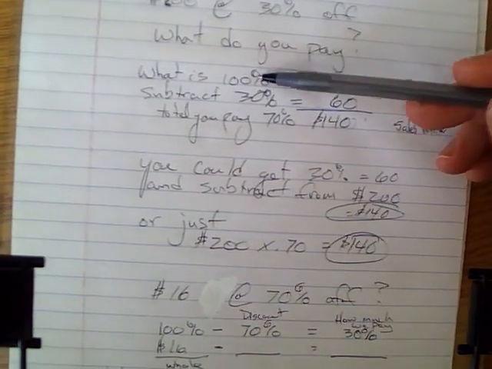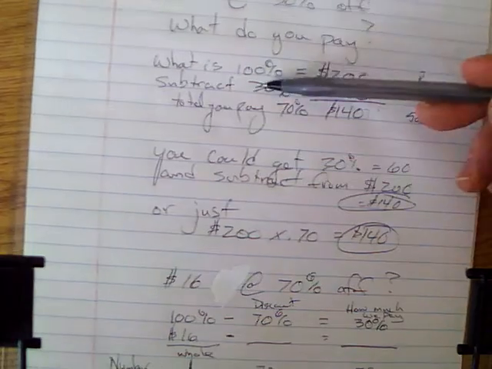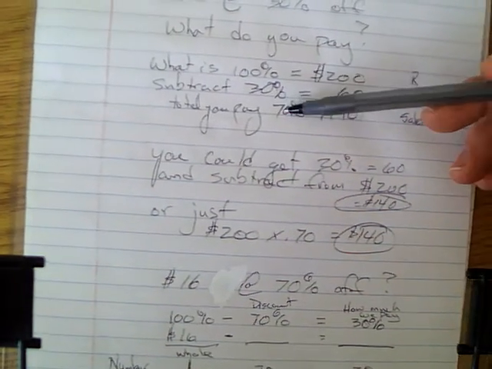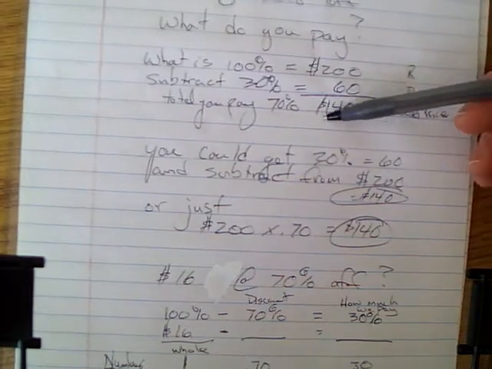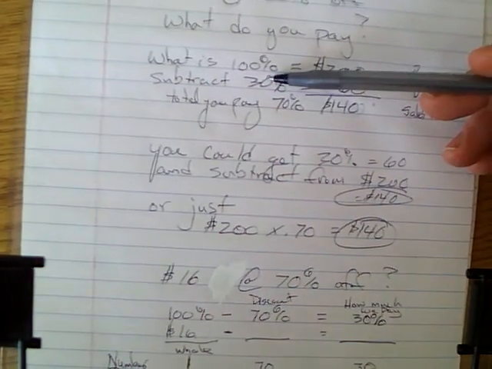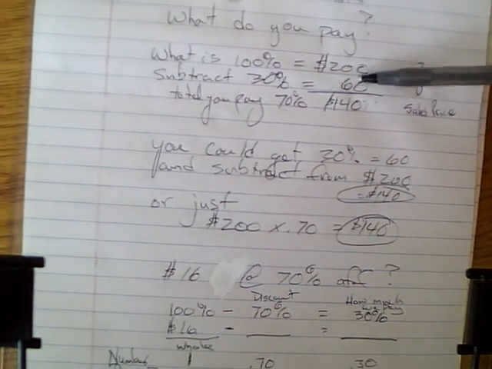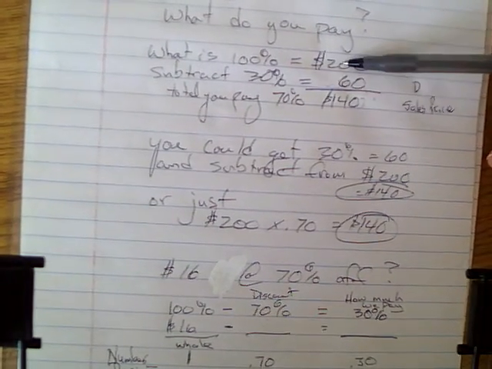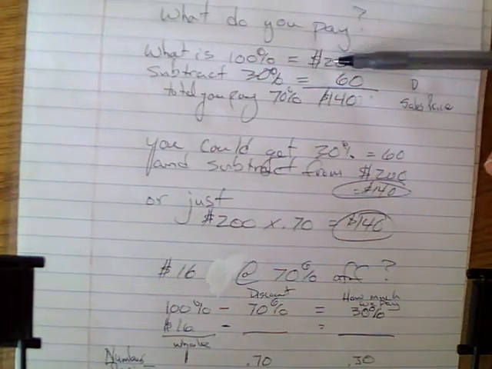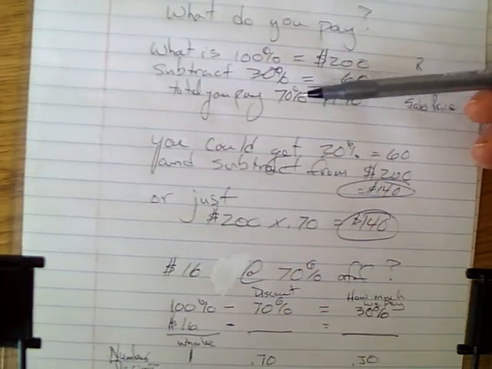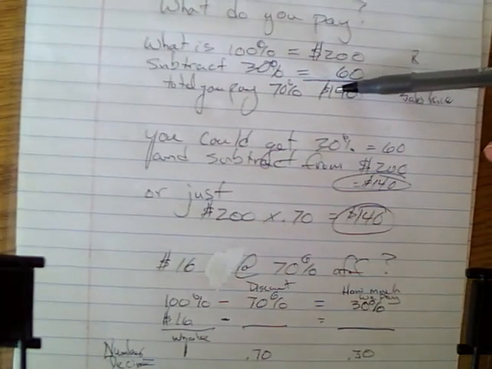But anyway, we got 100% is 200. I'll show you how to get the 30%. Okay, so 30% of 200 is 60, and 70% of 200 is 140. And this is actually what you end up paying here. Because if you're going to take 30% off from 200, which is 60, you subtract 60 from 200, and you get this. Or you can go straight to the chase knowing that you will pay 70% of the regular price. You can multiply 200 times this decimal form to get 140. So there's lots of different ways you can calculate this.